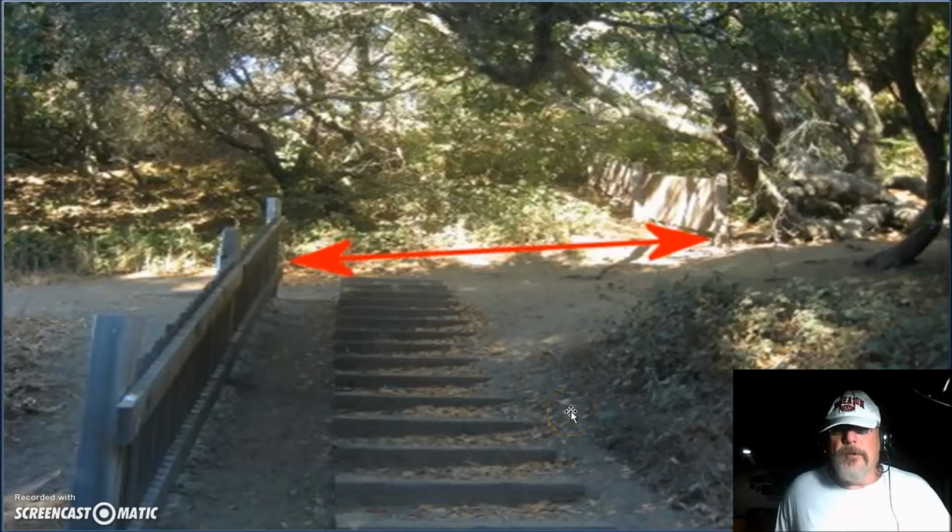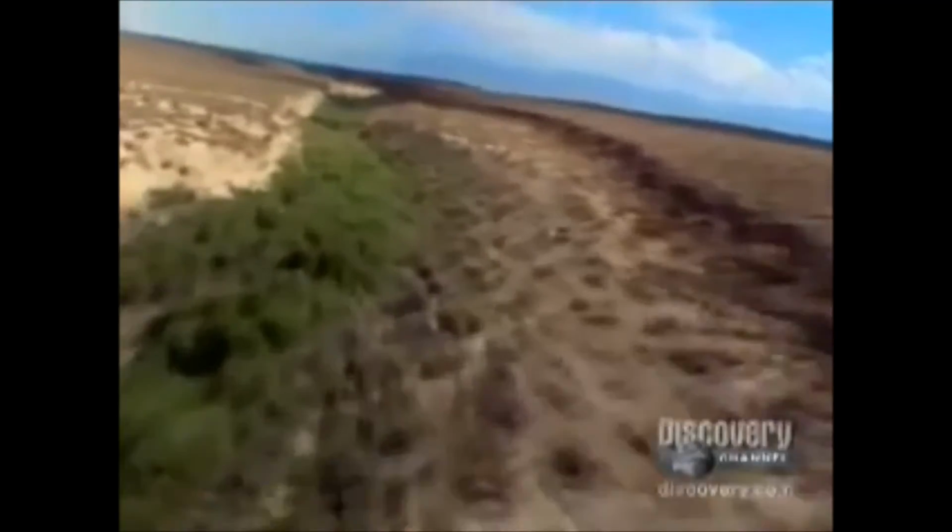This one is definitely much more dramatic when a big earthquake struck. Here, this fence used to be here. You can see this whole section has been shifted over quite a few feet.